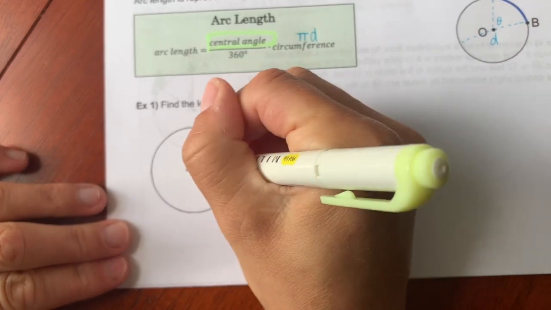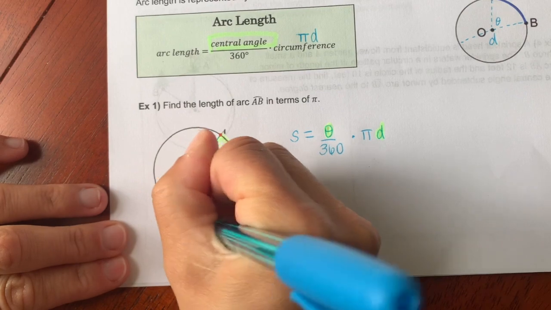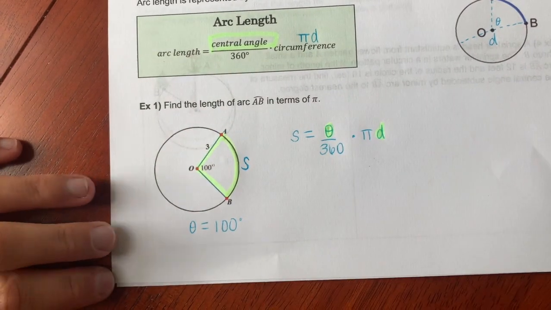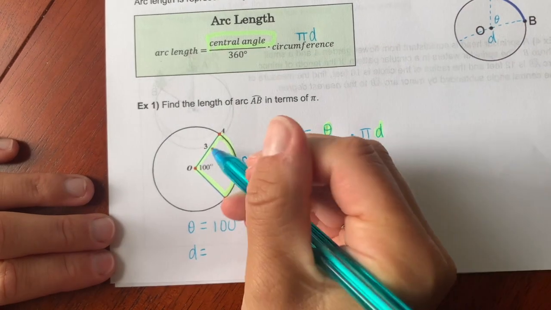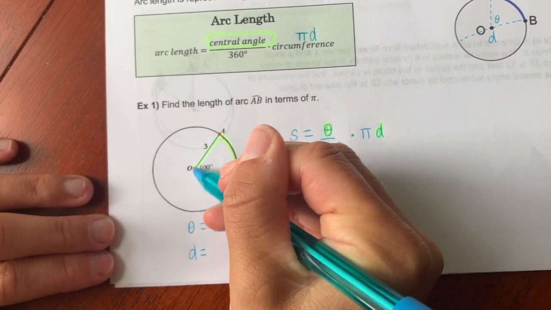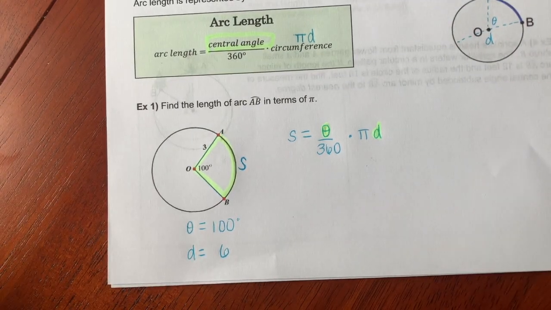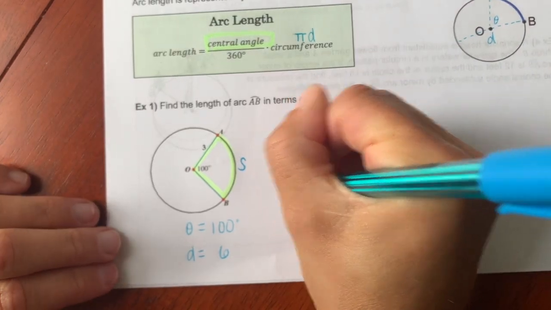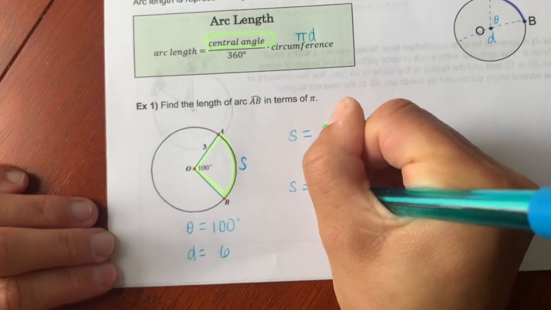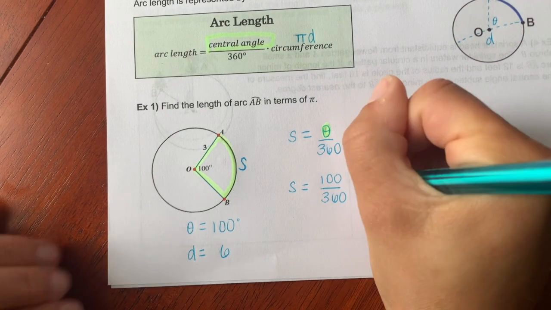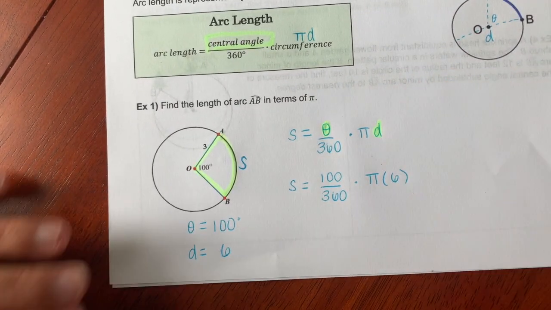Our central angle is this 100 degrees, so theta is 100 degrees. We can't get the diameter immediately, but knowing that this radius is 3 tells us that our diameter is 6. If we substitute that in, we have 100 degrees for our central angle over 360 times pi times our diameter.